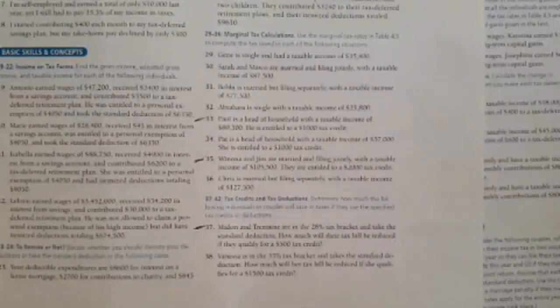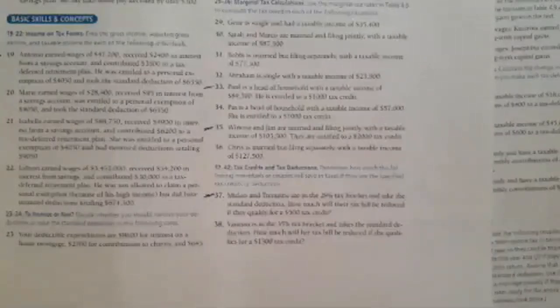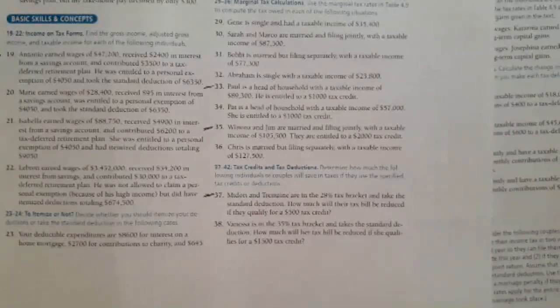Okay. 37 says, determine how much the following individuals or couples will save in tax credits or deductions. Oh, we can do 37 and 39, I bet. They kind of go back to back. So 37 says, Midori and Tremaine are in the 28% tax bracket, and they take a deduction. How much will their tax bill be reduced if they qualify for a $500 tax credit?